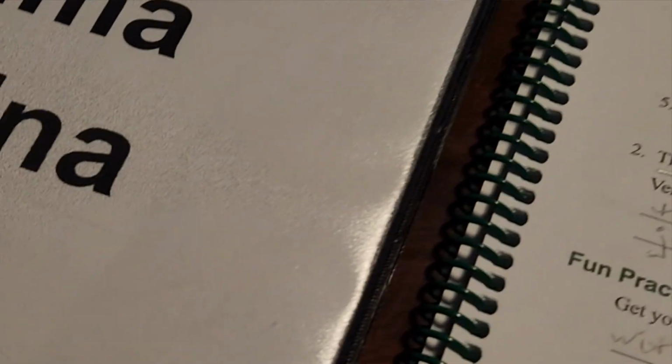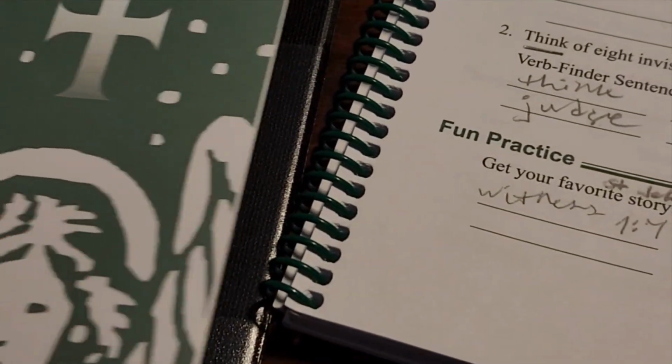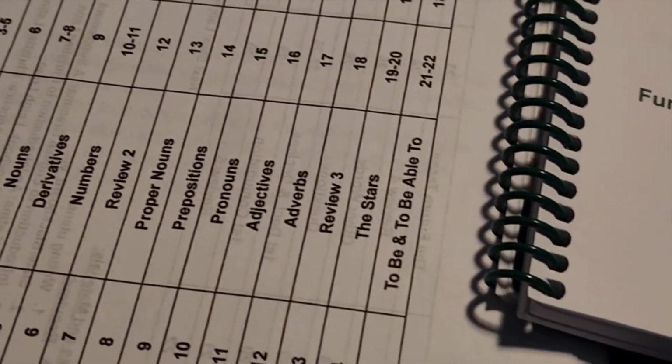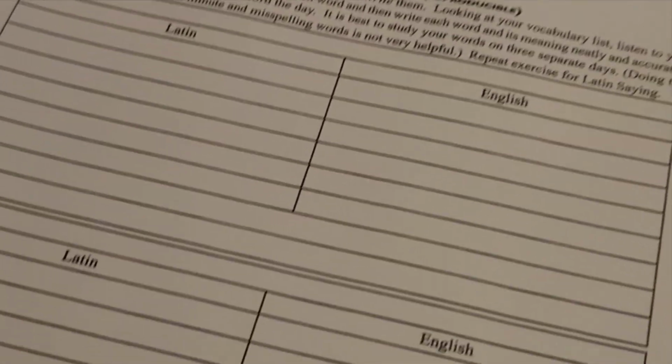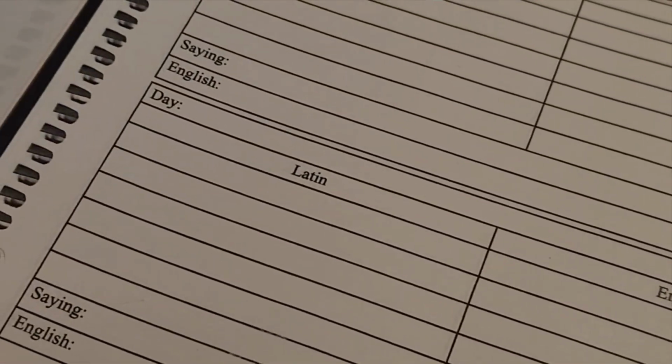I've been busy the past couple days making copies and things like that so that I don't have to be rummaging around everything. Oh, that's my book. So these are the vocabulary drills, which basically you have to do three times a week.